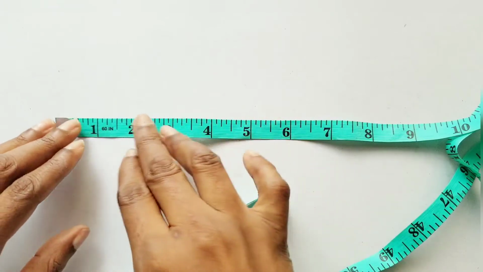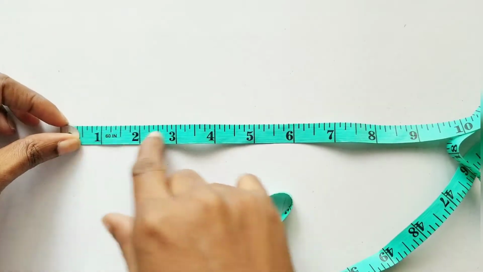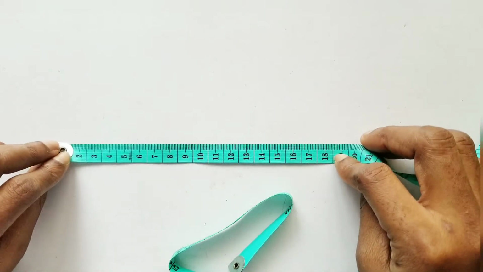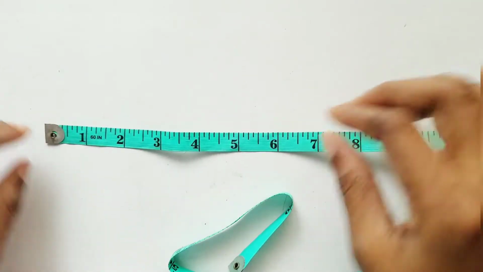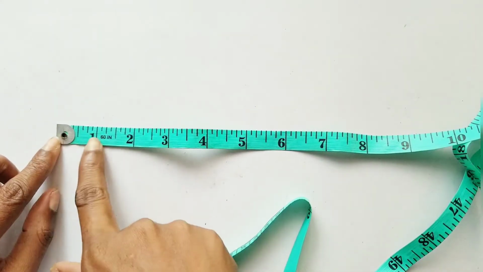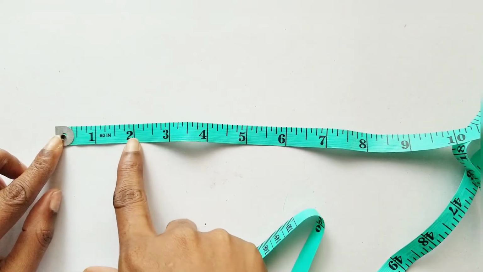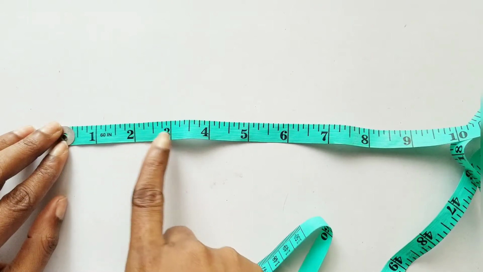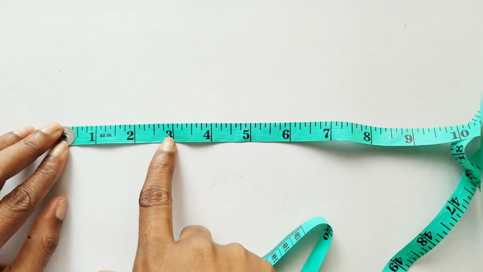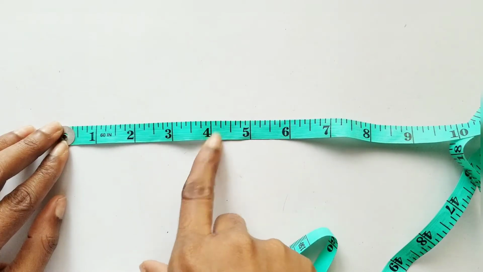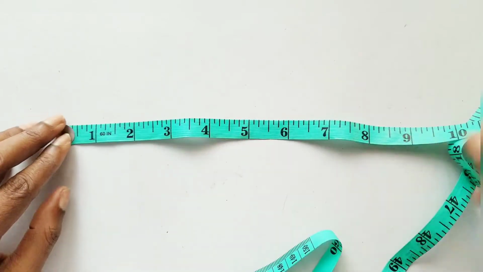Now, you can see on the tape rule that we have the inches side and then we have the cm side. On the inches side, we have from 0 to 1, 1 to 2, 2 to 3. The space between 2 and 3 is 1 inch. The space between 3 and 4 is another inch. The space between 4 and 5 is another inch, and it goes on.